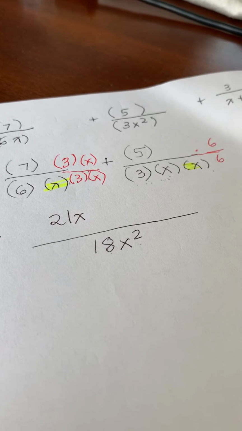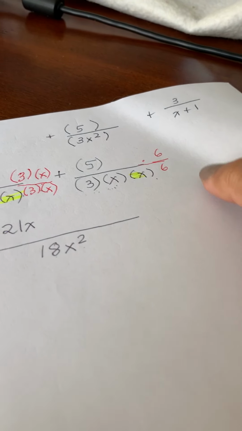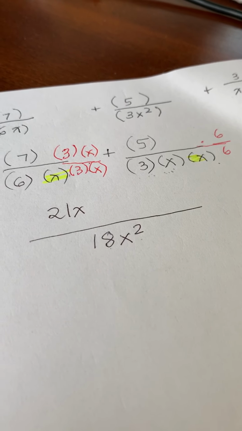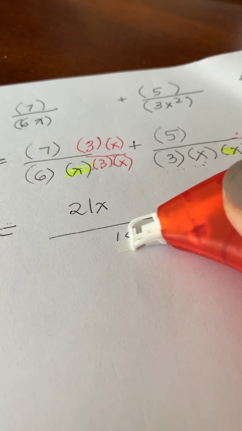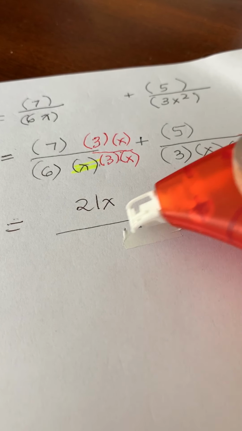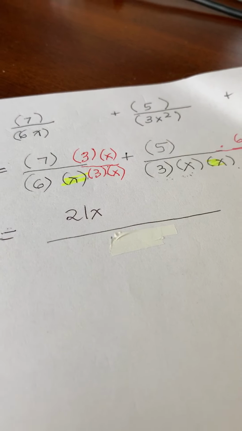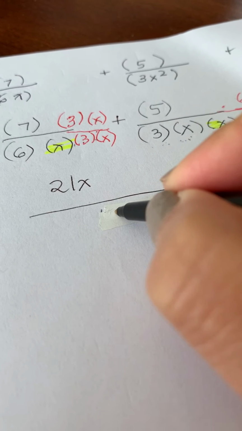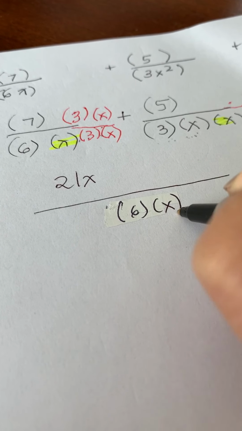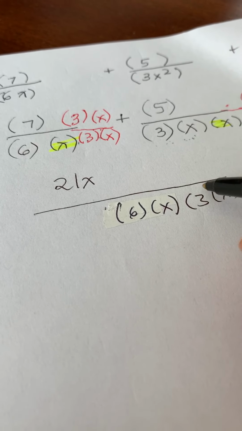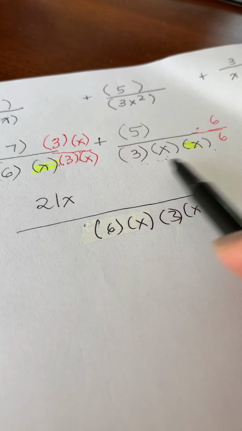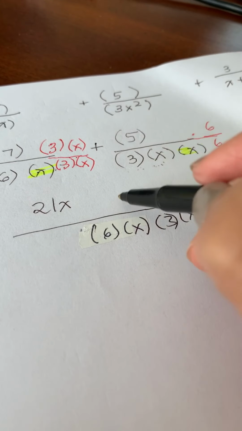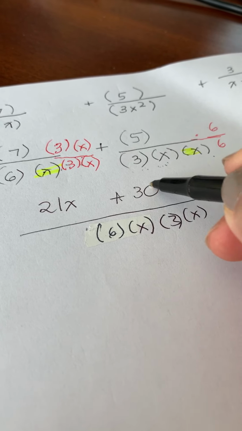Since we're adding it with this one here, maybe we better write it as 6 times 3 times x times x. We'll just try it that way, but maybe 18x squared will also be okay. We don't know. So let's just write that as 6 times x times 3 times x. Okay, so that is our least common denominator. And this is 21x, and this is positive 30.